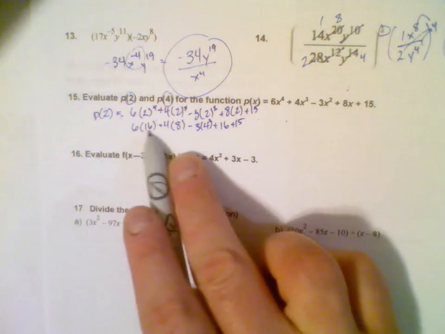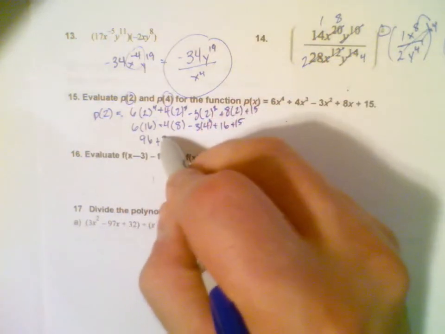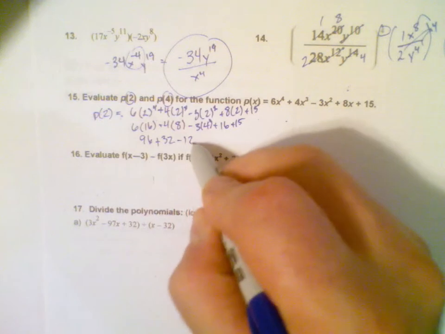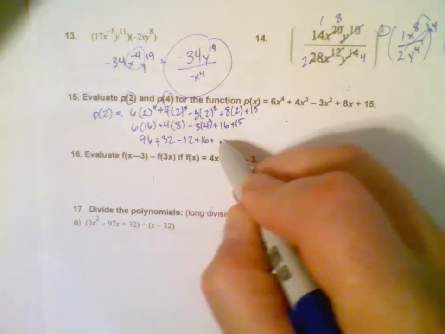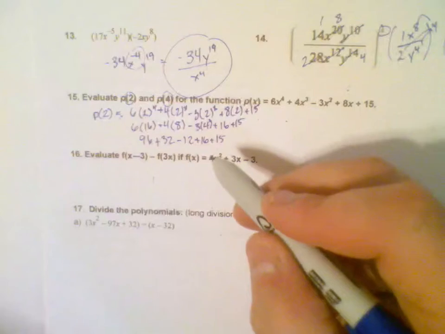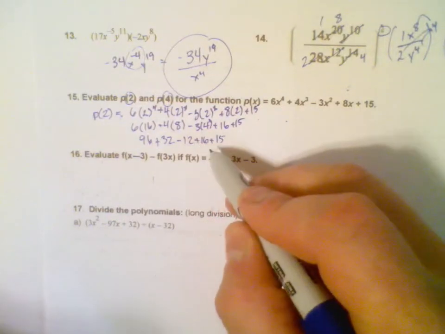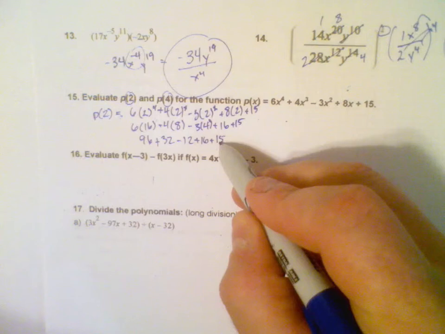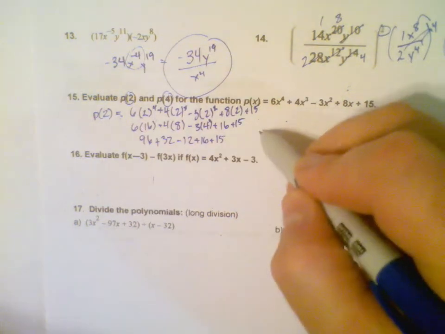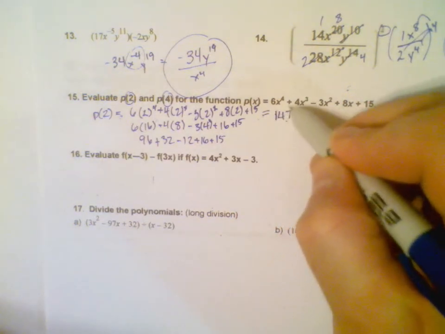So 6 times 16, that's 96. 4 times 8, that's 32. Minus 12 plus 16 plus 15. So 96 and 32, that's 128. Minus a 12, that's 116. 132. 147. So P of 2 equals 147. And this is mental math.